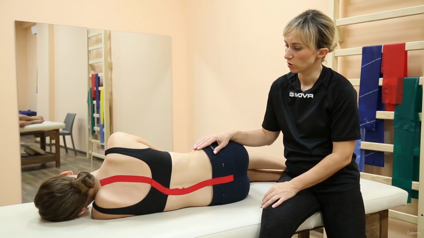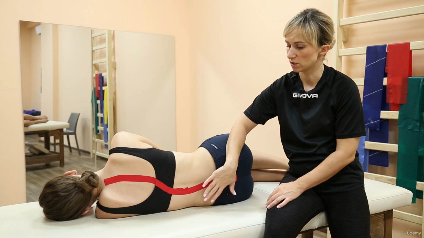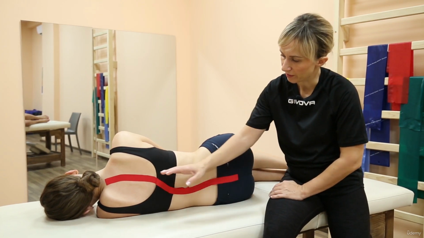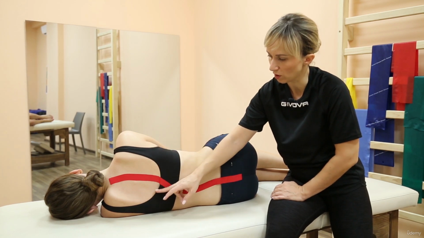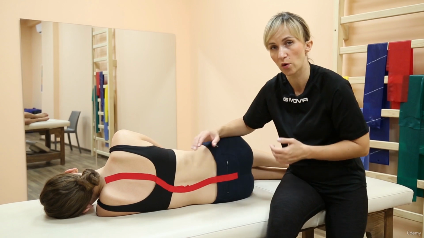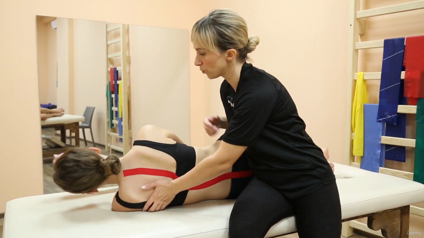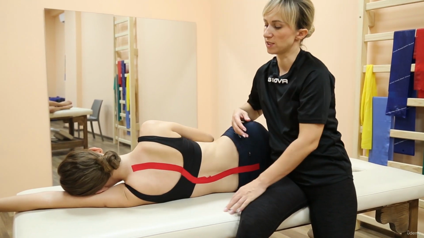Okay, in this video we're going to show how to work with the right side of our patient. So she's laid down on the left side. Now, here we have the convexity of the thoracic spine in the right side and the concavity in the lower side. So if we want to open more the concavity and correct more the patient in the left side, we are going to ask her to bring her upper extremity in 180 degrees abduction.